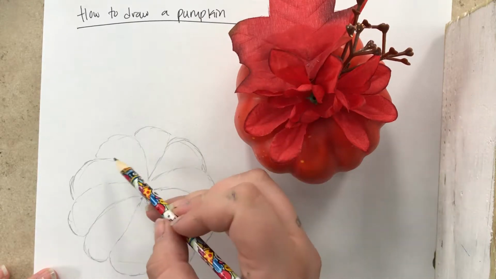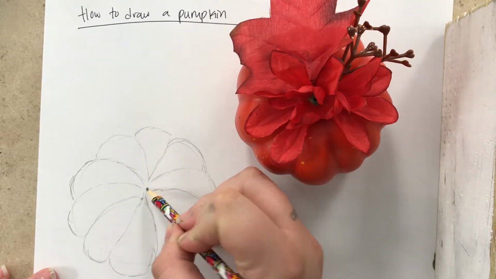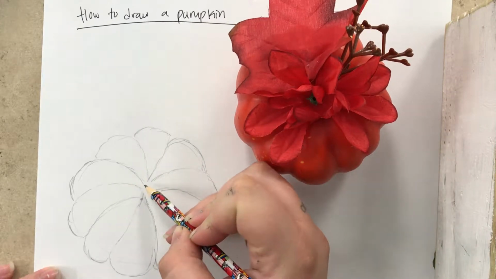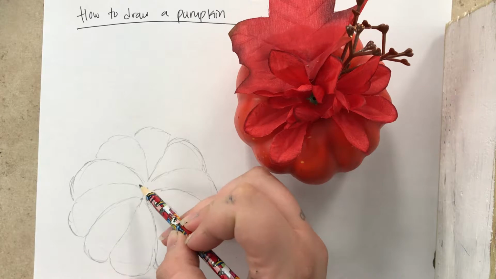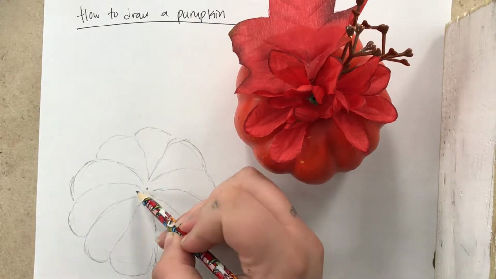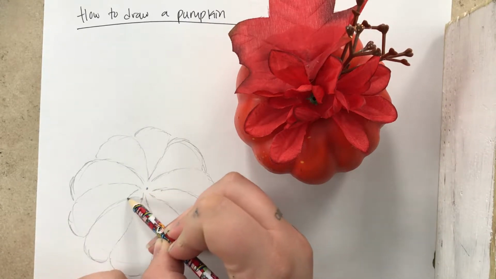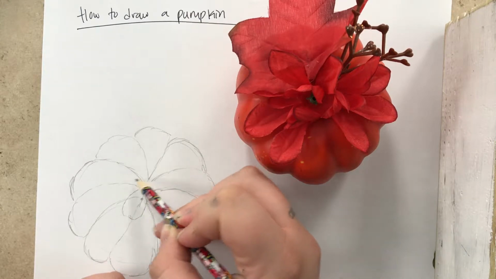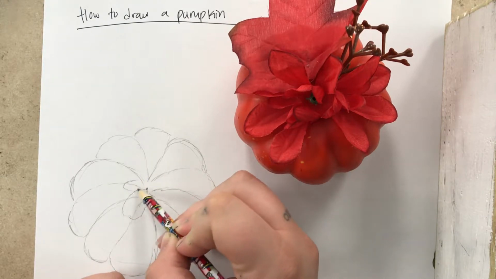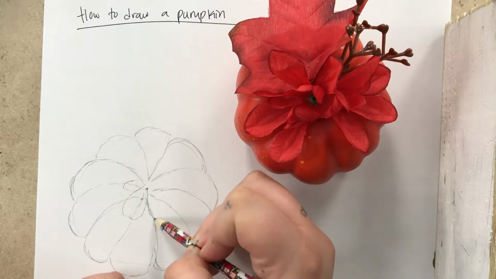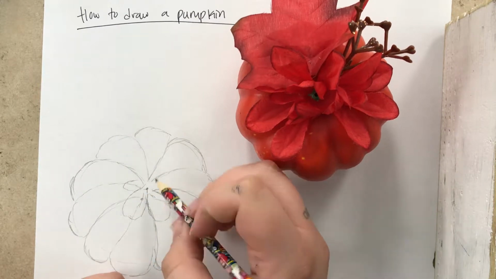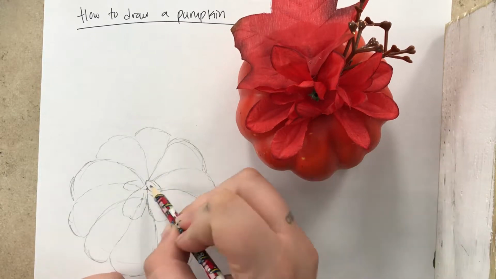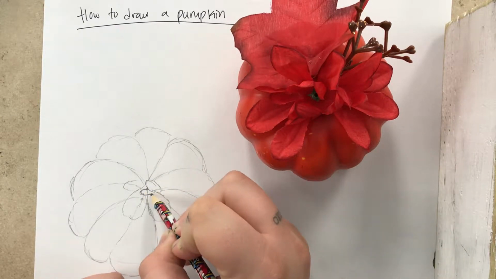Okay. So from here, my little point starts in the middle. I'm going to look at each shape of my petal. So because we're doing that top view, that petal comes out on the side. And it kind of folds in. Then we're going to do the next one. There's another one kind of hiding inside. Then there's some bigger ones. So I'm looking constantly back and forth, trying to see where each individual petal is as I'm drawing it.